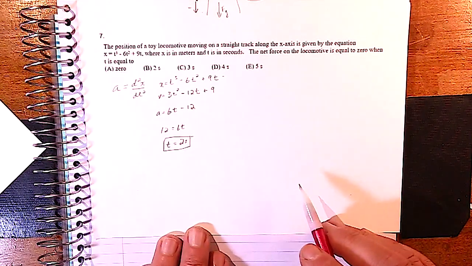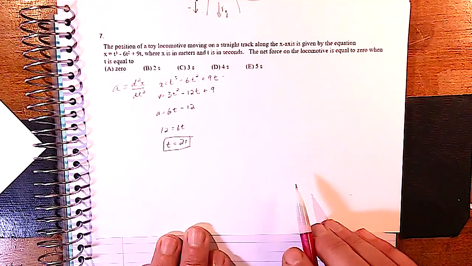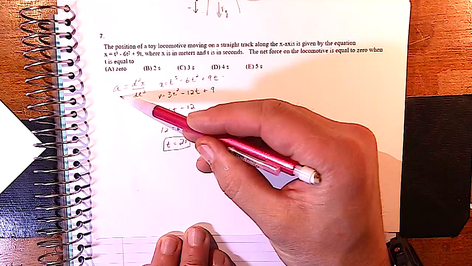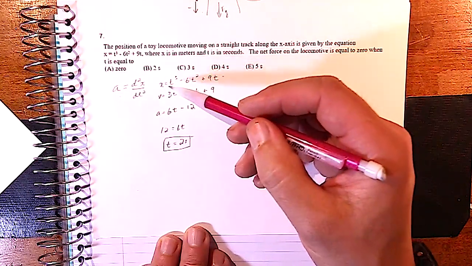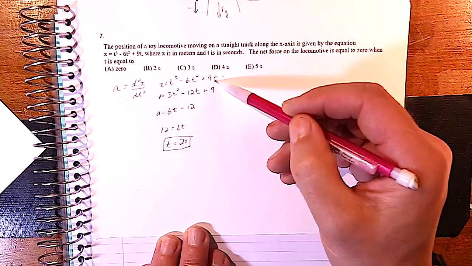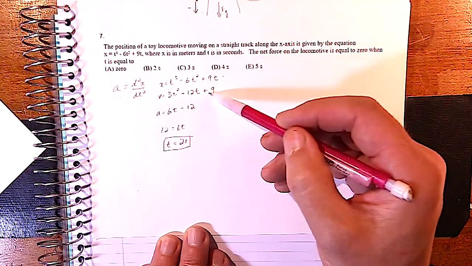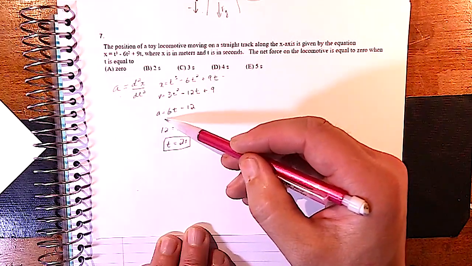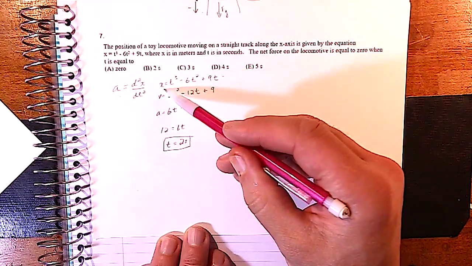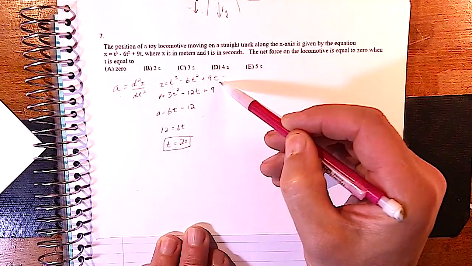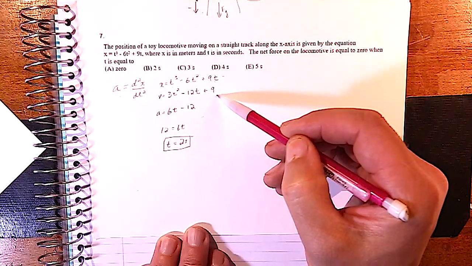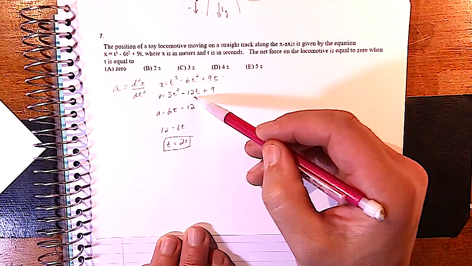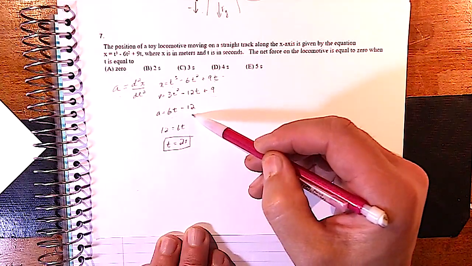The problem is they didn't give us a formula for acceleration. They gave us the formula for position. But acceleration is the second derivative of position. Or we could say, take the derivative of position, then take the derivative of velocity to get the formula for acceleration. So the first derivative of this, we use the power rule, gives us 3t squared minus 12t plus 9. And then we take the derivative of this, giving us 6t minus 12.